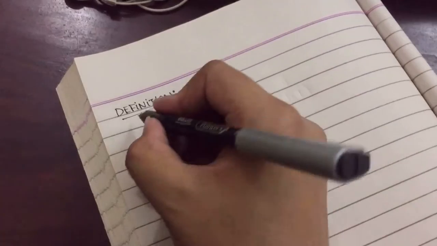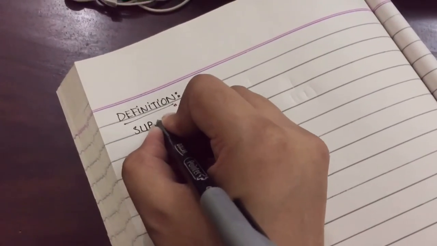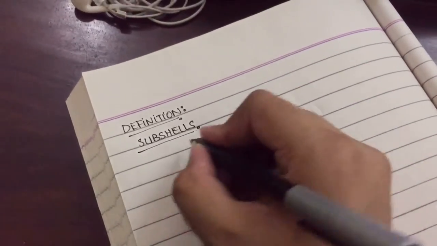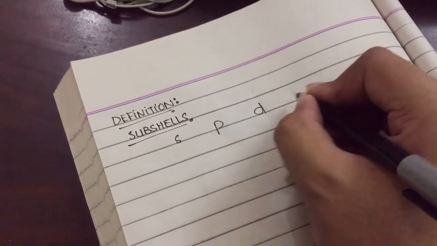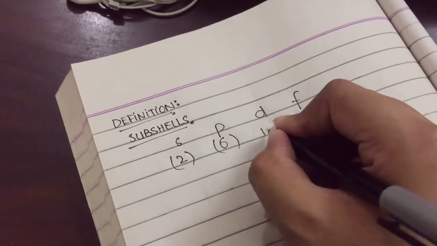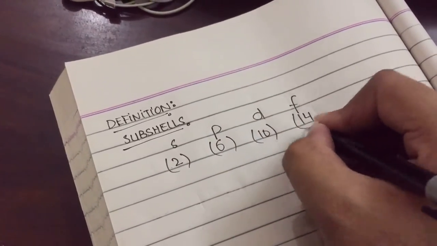Then come the subshells, which are required for the electronic configuration. There are four main subshells: S, P, D and F. S contains 2, P contains 6, D contains 10 and F contains 14 electrons.